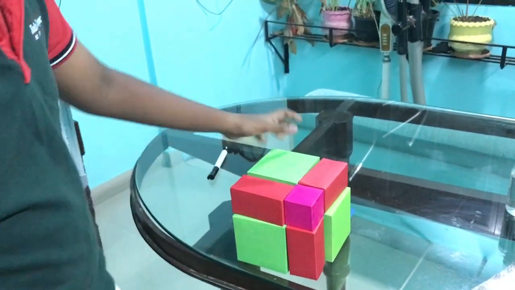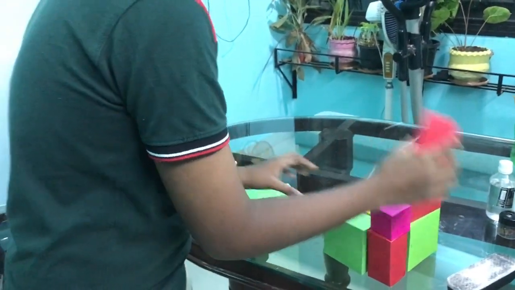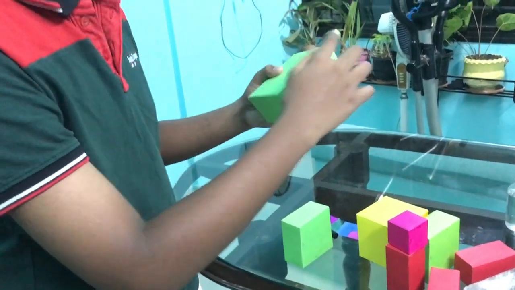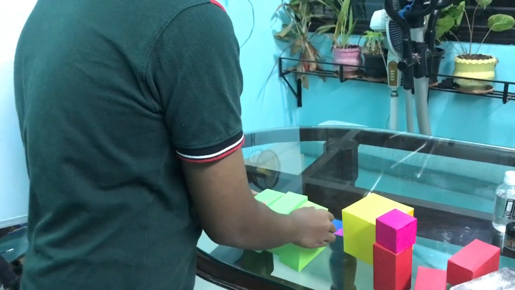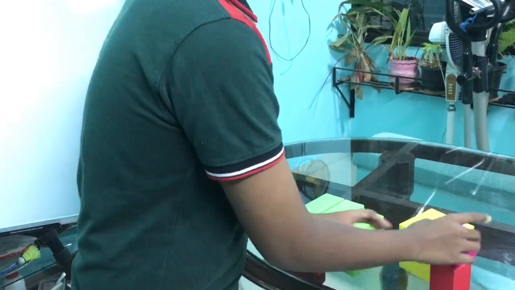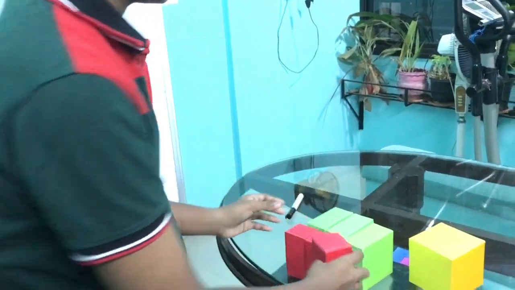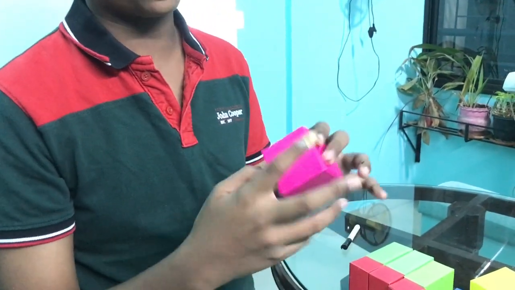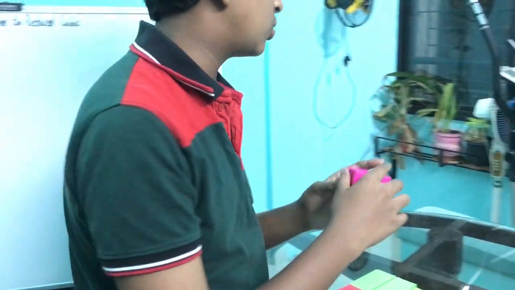So the additional volume is just 3 cuboids with dimensions x by y. Y is just the length to be extended by, and here these are 3 cuboids with dimensions x by y. And we also have a cube with volume y cubed, which means all the sides are just y.